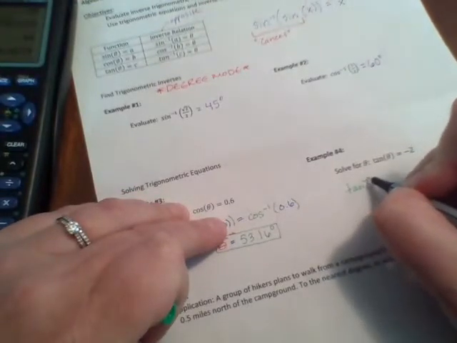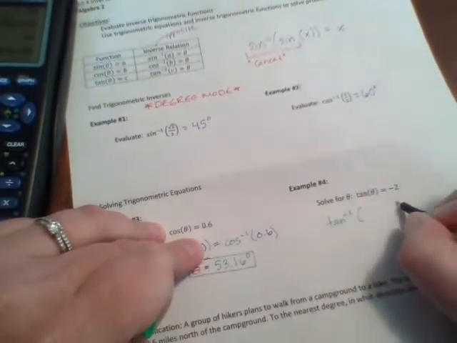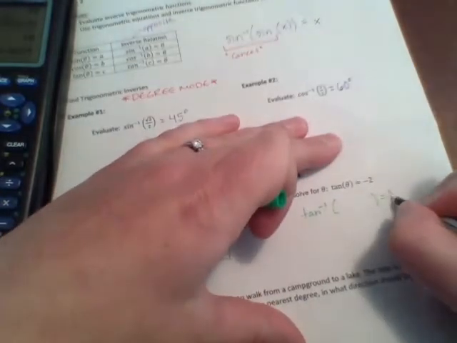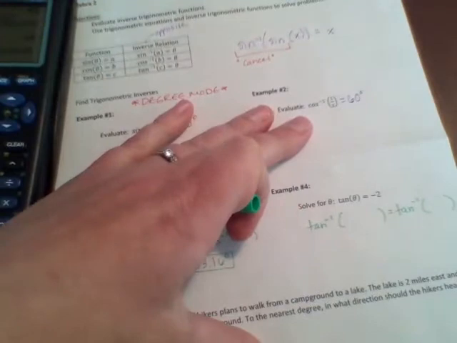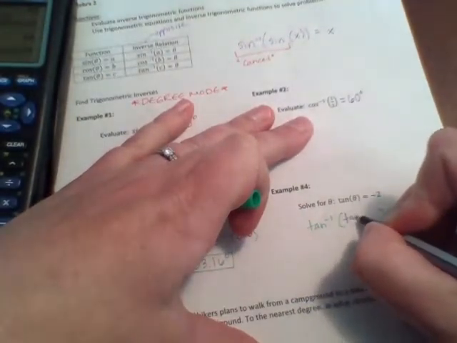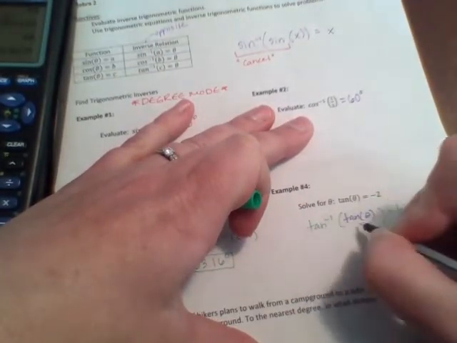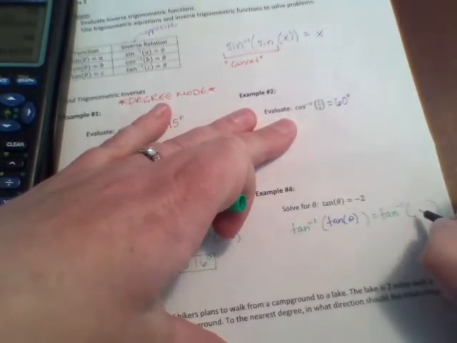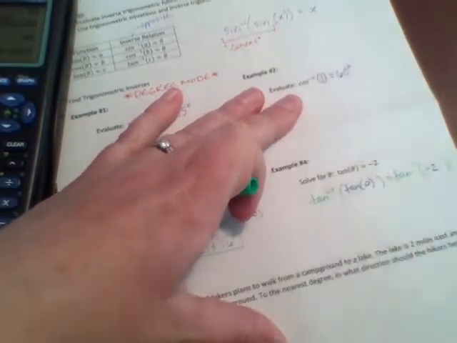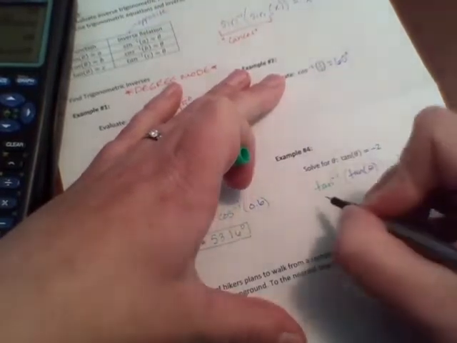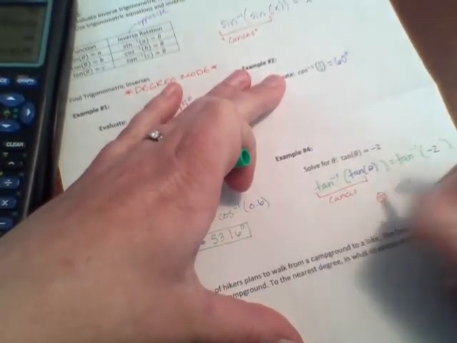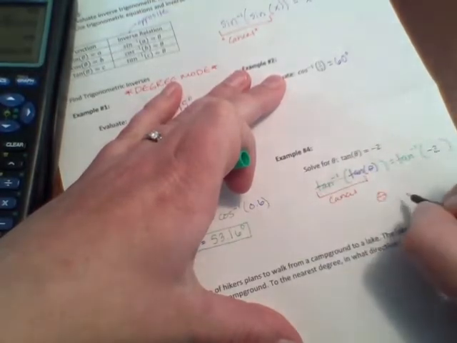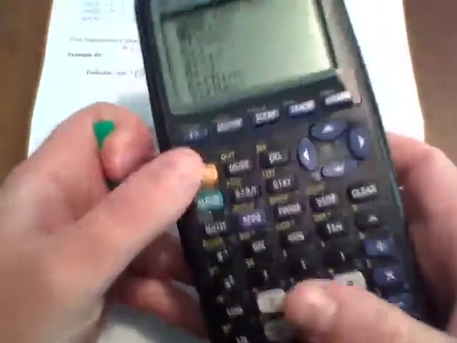So we'll have tangent inverse of tangent of theta, and that's going to equal tangent inverse of -2. So taking the tangent inverse of the left side and tangent inverse of the right side. Just as it happened before, inverse and regular are going to cancel, and so we're left with just theta. And so theta is going to equal whatever the result of tangent inverse of -2 is.